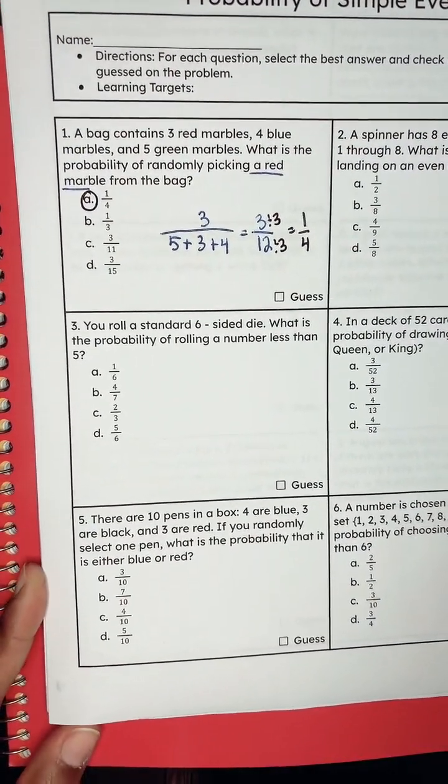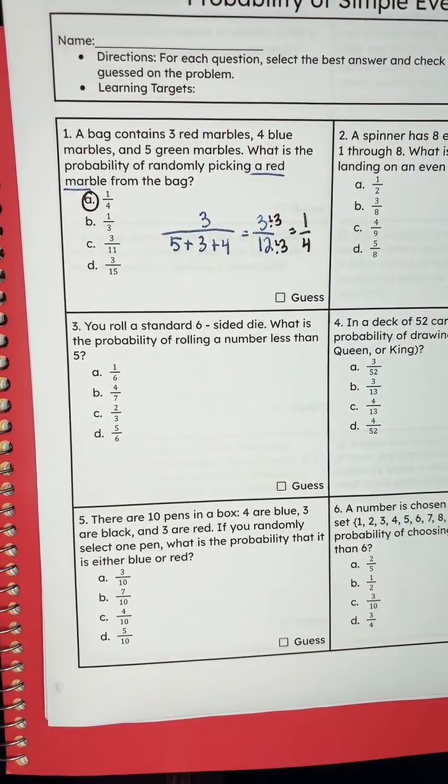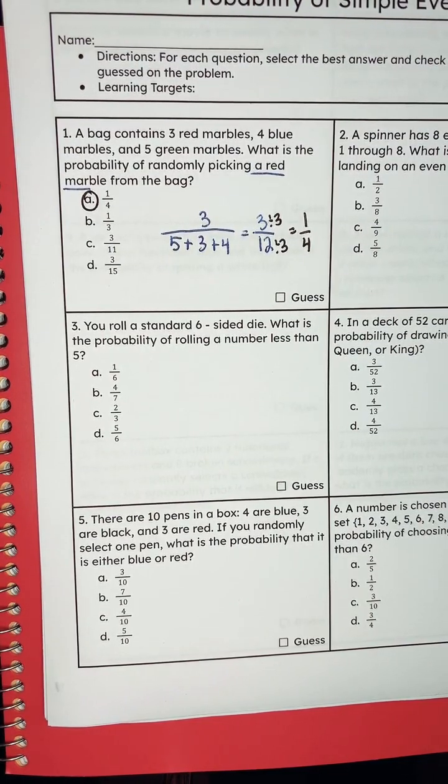Wonderful. All right, let's go to 3. You roll a standard 6-sided die. What is the probability of rolling a number less than 5? Do you guys get A, B, C, or D? What do you guys get?